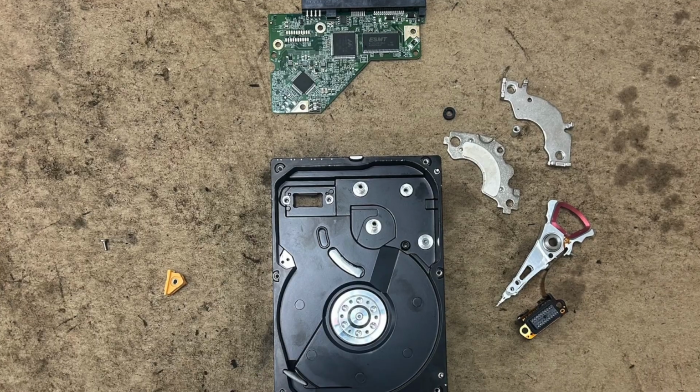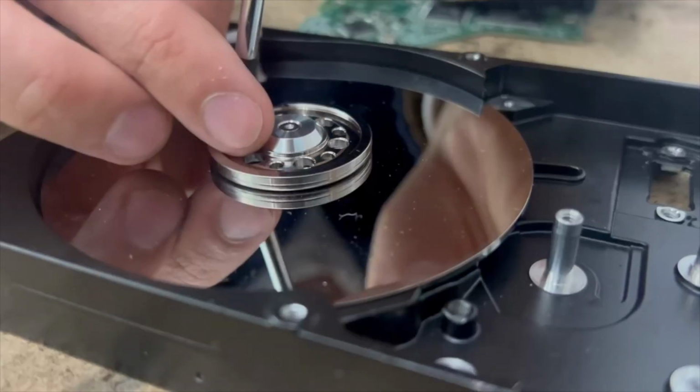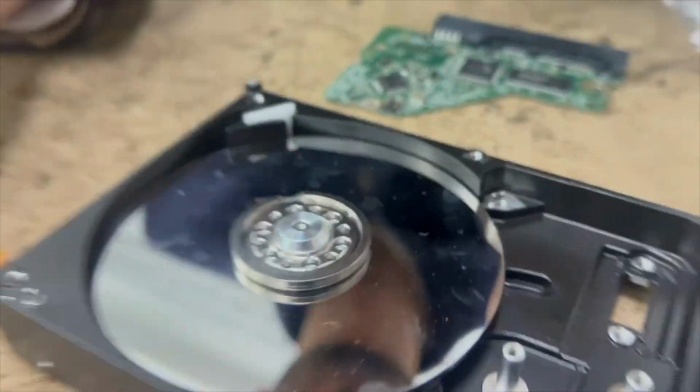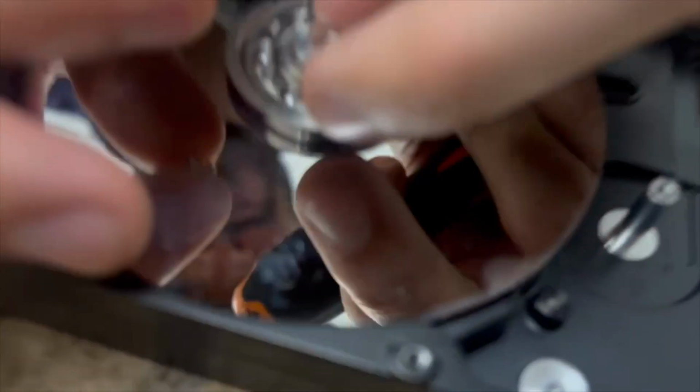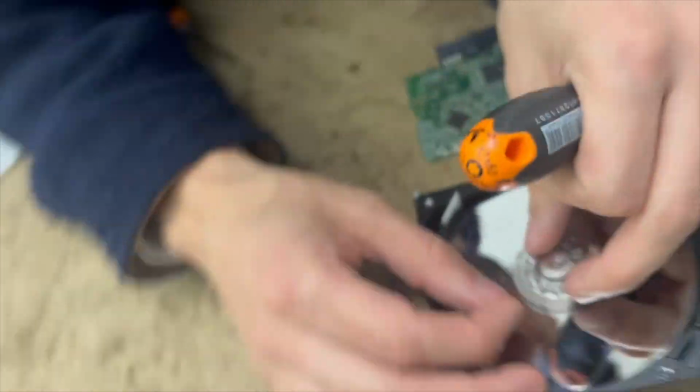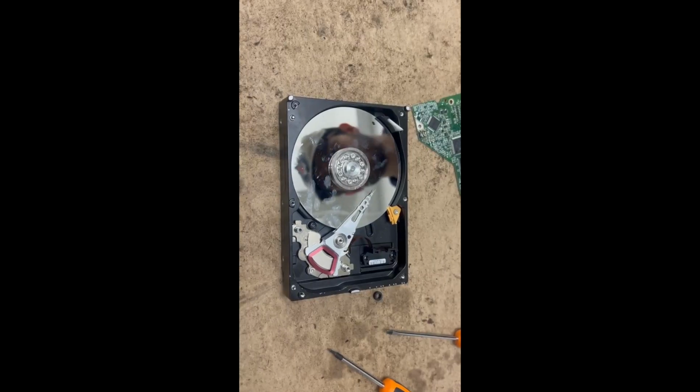So what's a hard drive? A hard drive is a mechanical device that stores binary information on a magnetic disk called a platter. These were the standard for digital storage in computers until the advent of SSDs in the early 2010s.